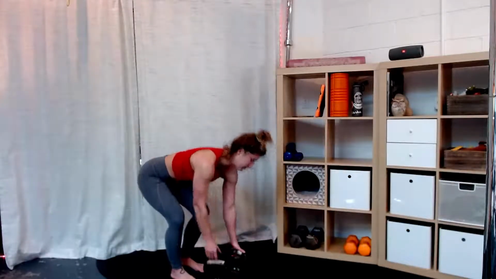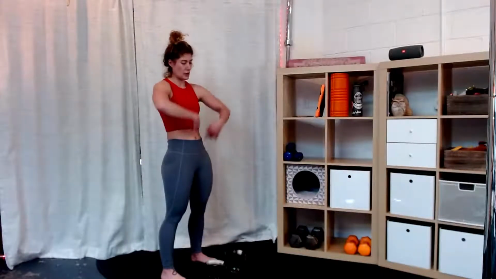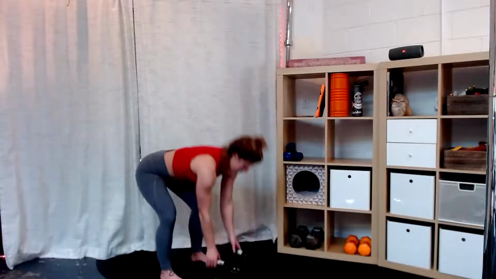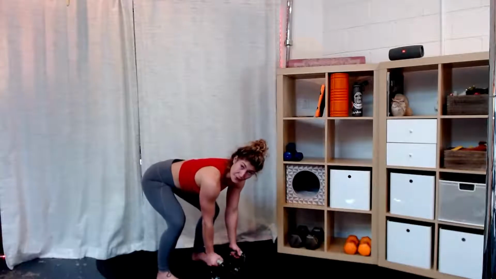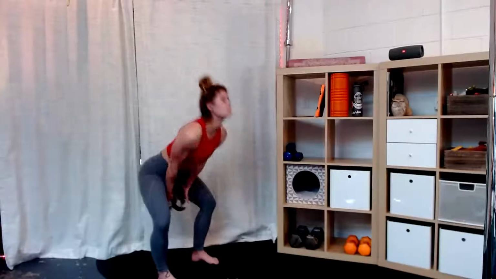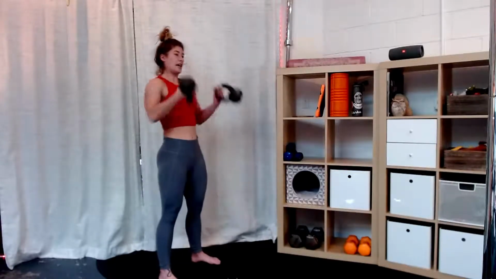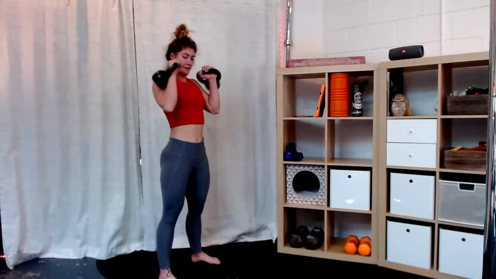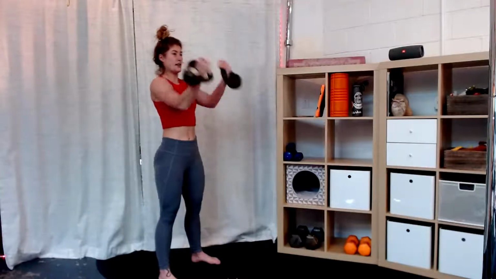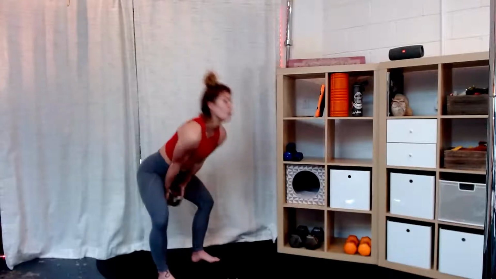So here we go. I'm going to start like I was going to do a swing, but instead of doing a swing, I'm just going to, remember, pull it up, lawnmower pull, roll and tuck. Here we go. For 10 reps, exhale each time you explode your hips. That's 4 and 5, 6, 7, 8, 9, 10.